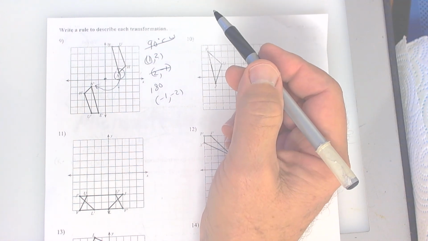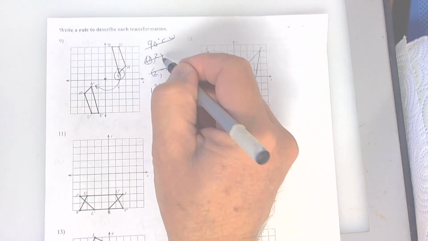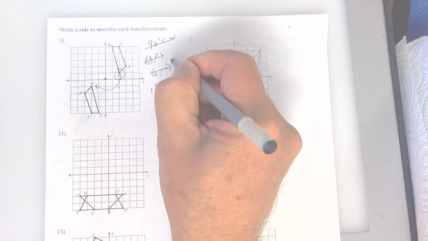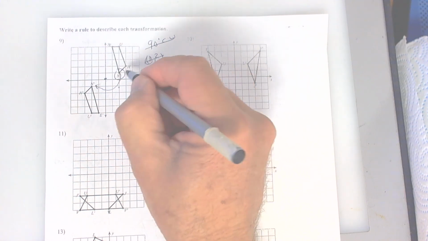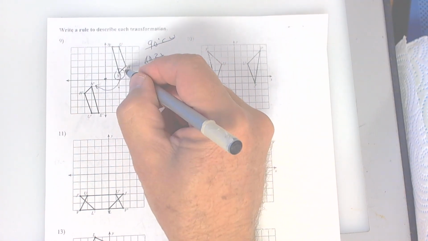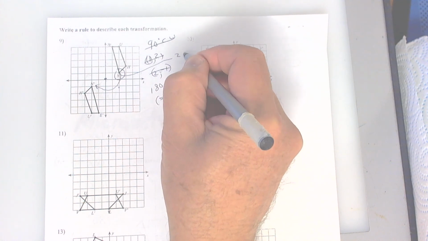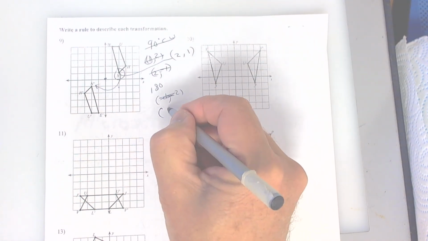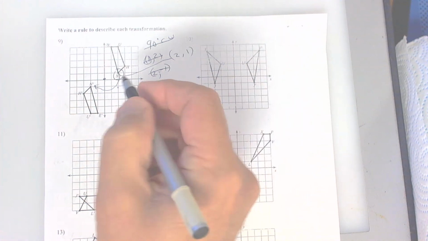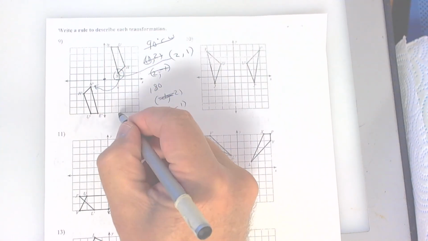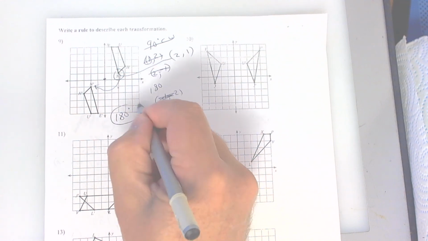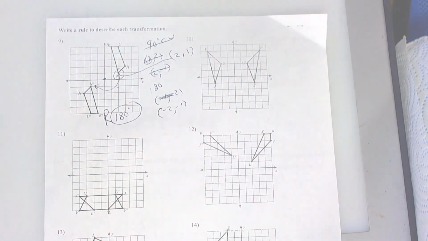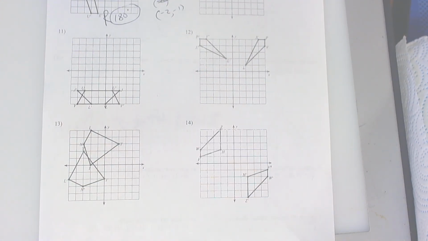Make sure I got this right. It's actually this point. Take that back. So it was over 2, up 1 was this point here. So 2, 1, and then you change them for the 180, and it becomes -2, -1, and that's what that is. So this one is 180 degree rotation. So it's a rotation of 180. And that's how you got to figure them out. All right, anyhow, I'll help you out in class. Have a good morning.